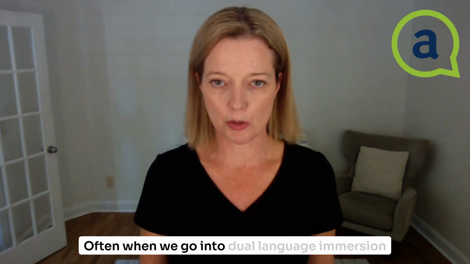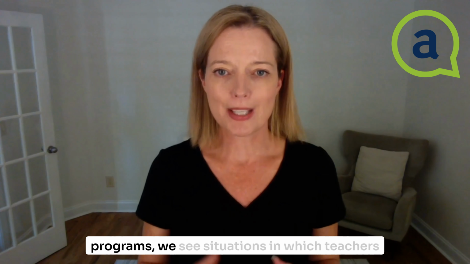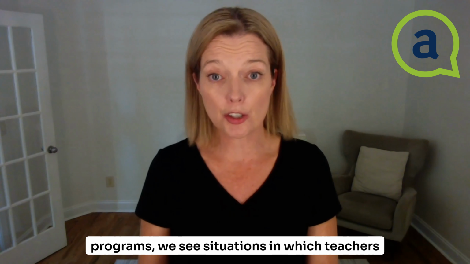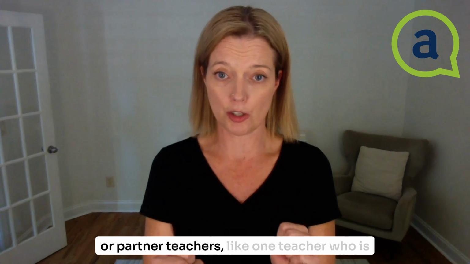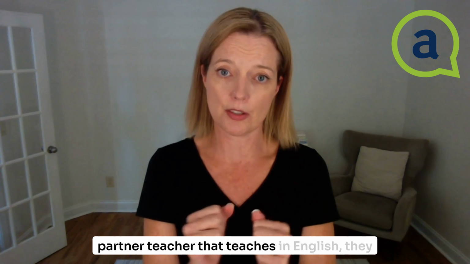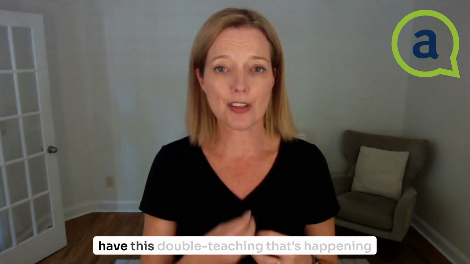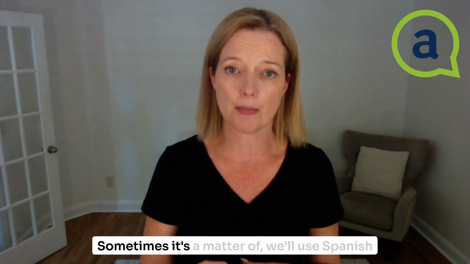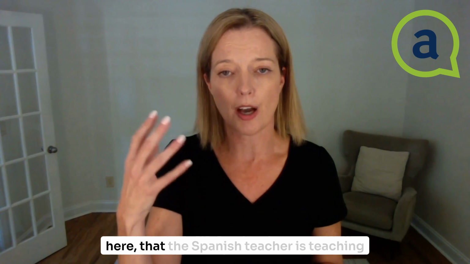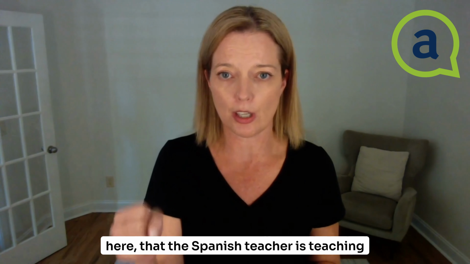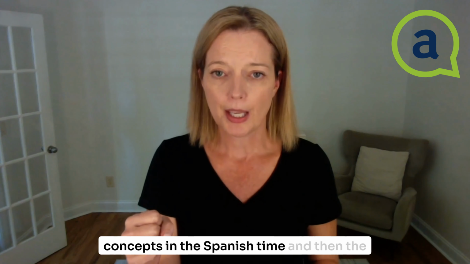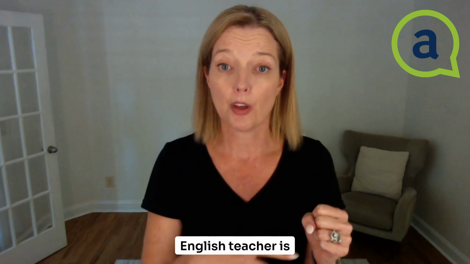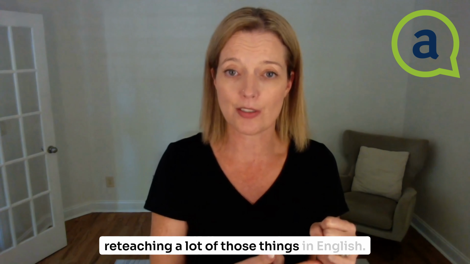Often when we go into dual language immersion programs, we see situations in which one teacher is teaching in the partner language and her partner teacher teaches in English, and they have this double teaching that's happening all the time. We'll use Spanish here: the Spanish teacher is teaching concepts in the Spanish time, and then the English teacher is reteaching a lot of those things in English.